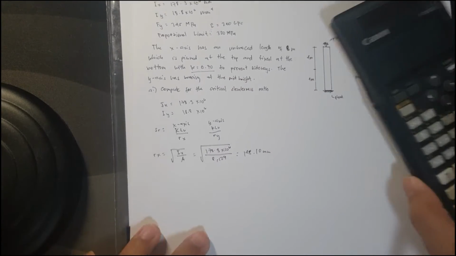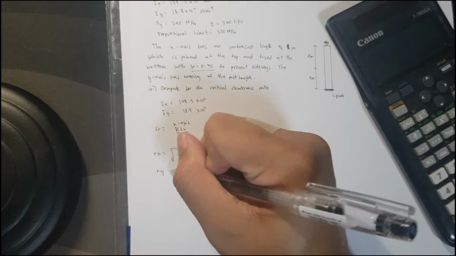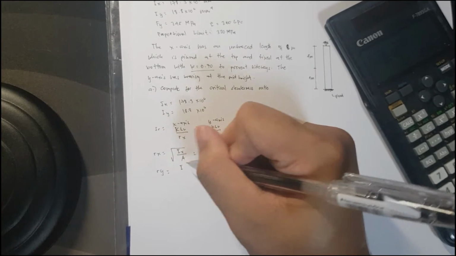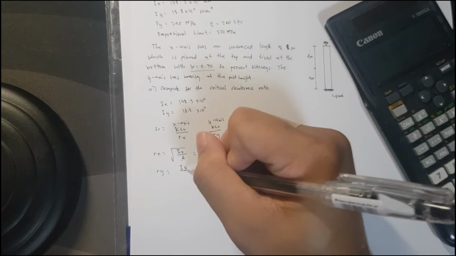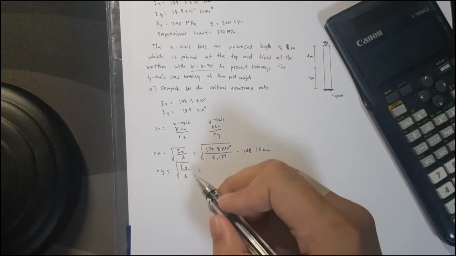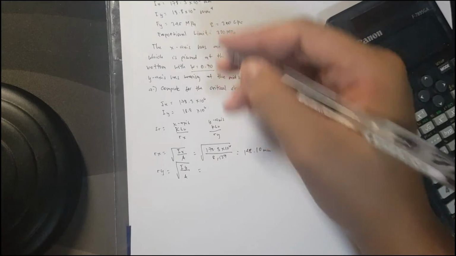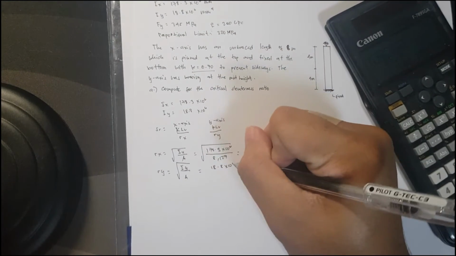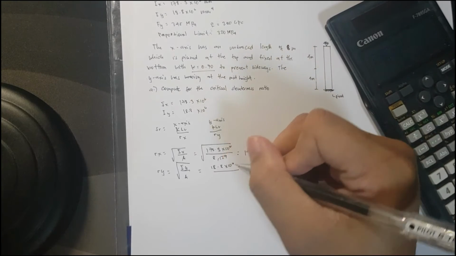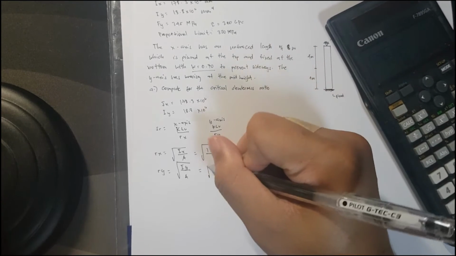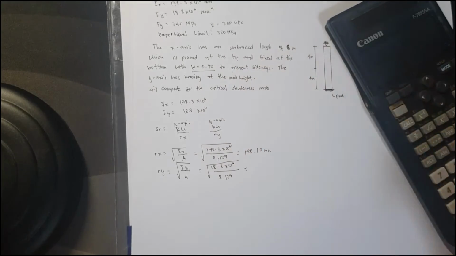Hanapin naman ngayon natin yung ry natin. Square root of moment of inertia with respect to y all over area. So ano yung Iy natin? 18.8 times 10 raised to 6 all over yung area natin, 8,129, square root.